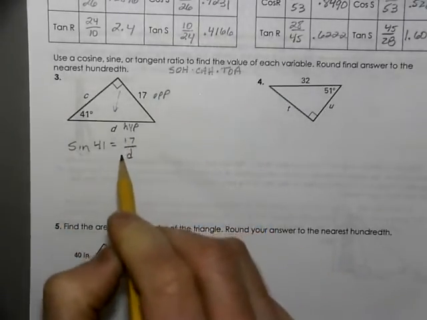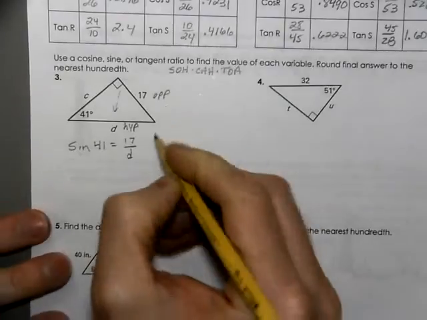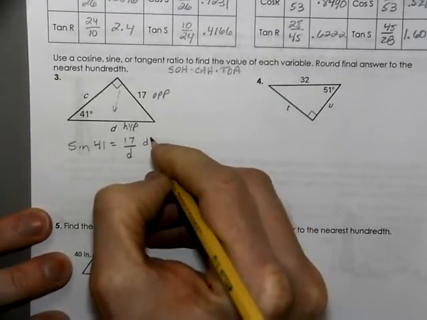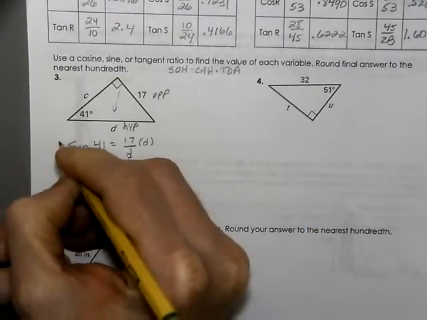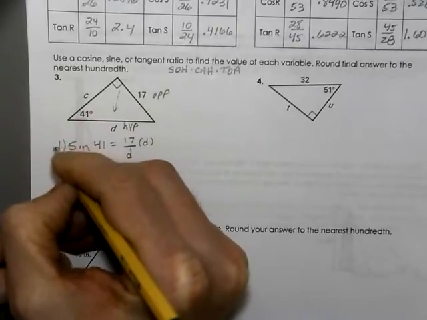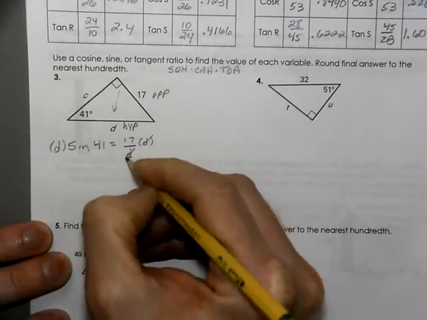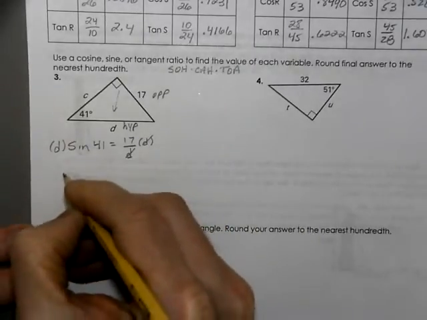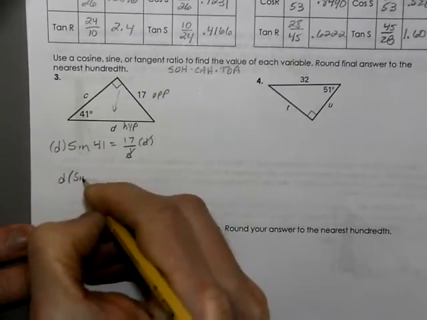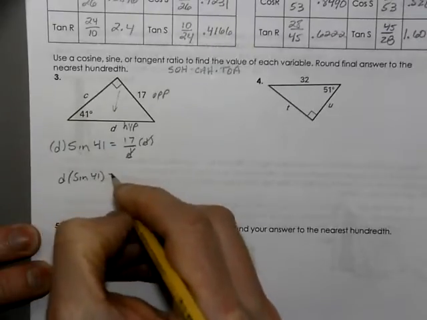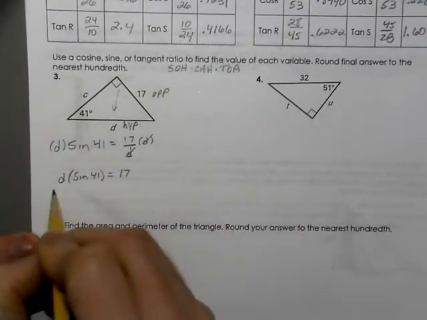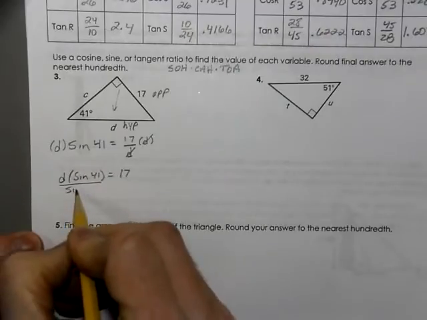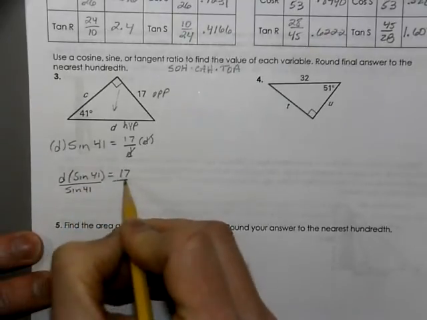Now if you have a letter in the denominator, you need to multiply that to the other side. That's going to cross out the D from this side of the equal sign. And then we would divide by the sine of 41.